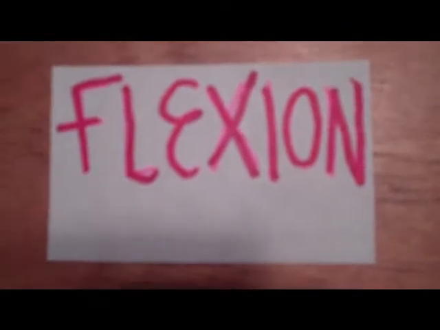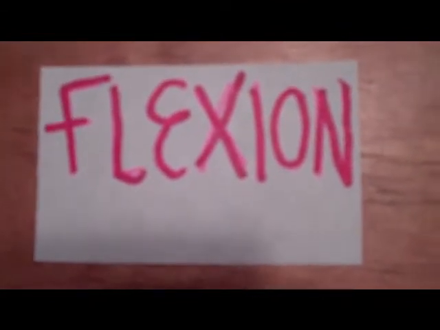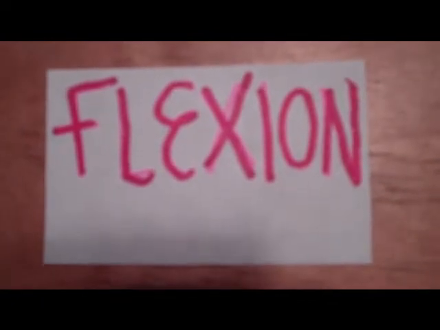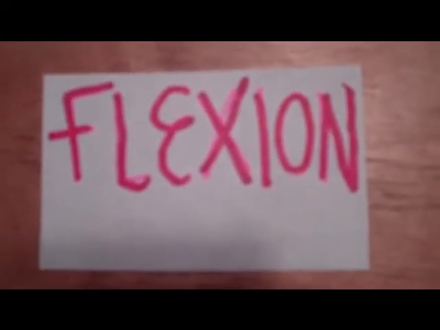The first basic human body movement is called flexion. Flexion is the bending movement in which the relative angle of the joint between two adjacent segments is decreased. I'm going to be demonstrating flexion in different parts of my body. First, I'll start with my neck. Flexion in my neck would look like this, bringing my head down.